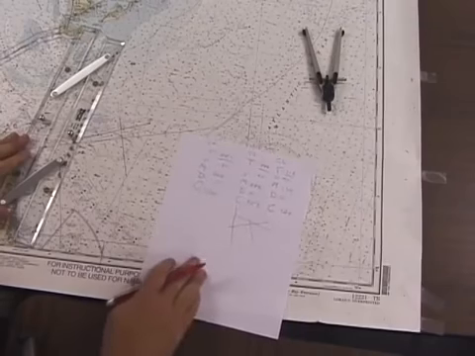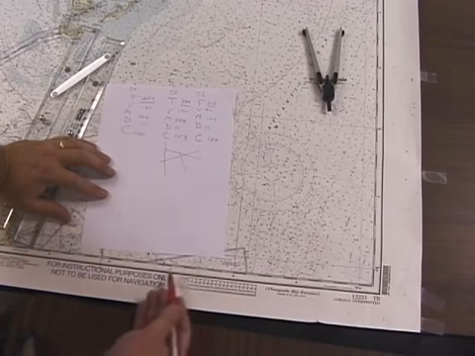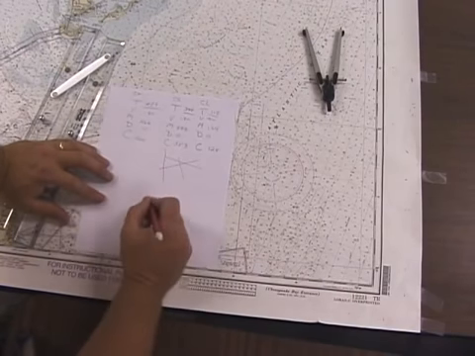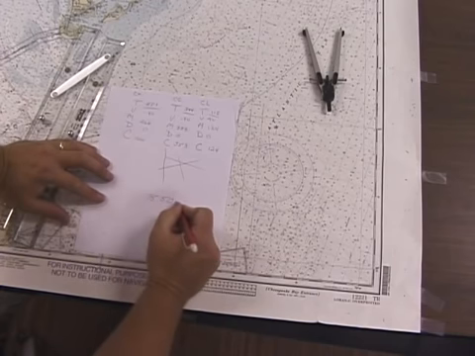And I'm going to go ahead and write down the longitude. It's 75, 50, and it's 0.8.